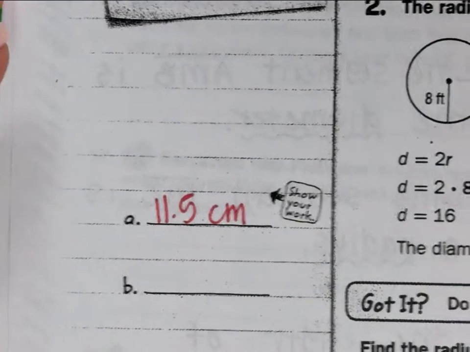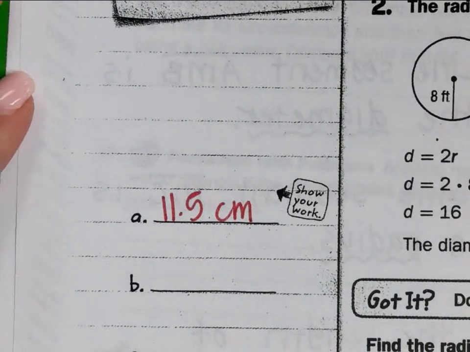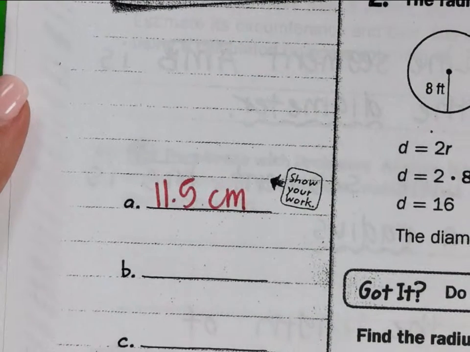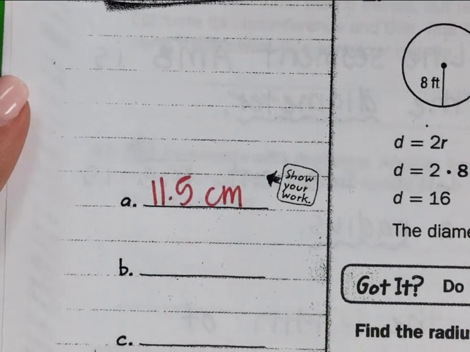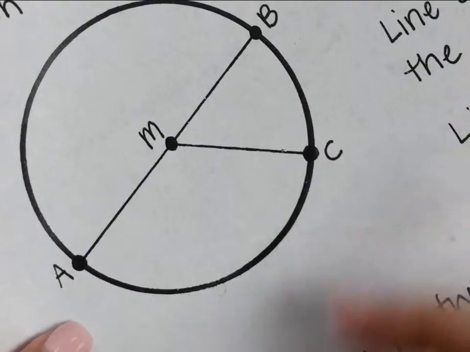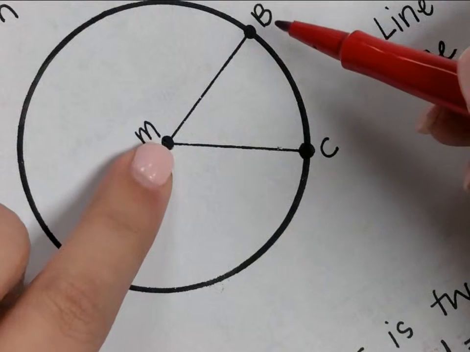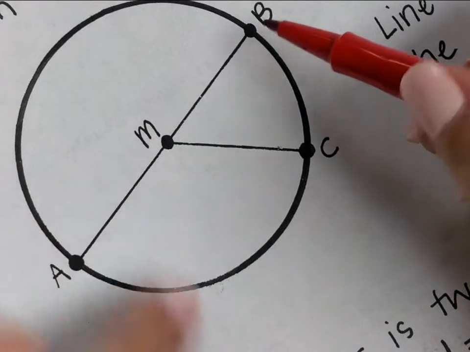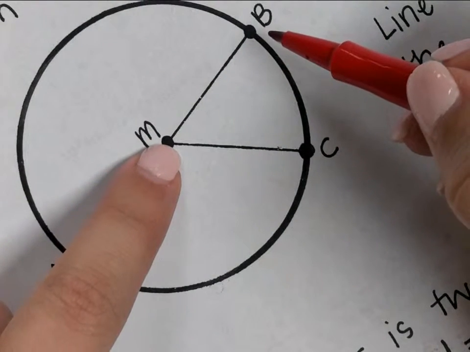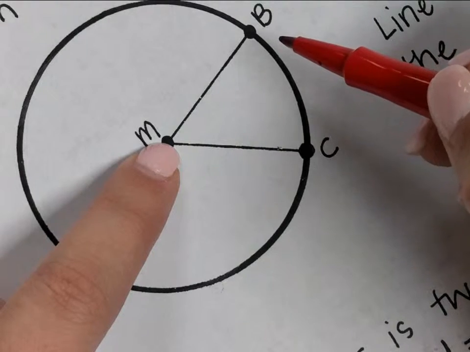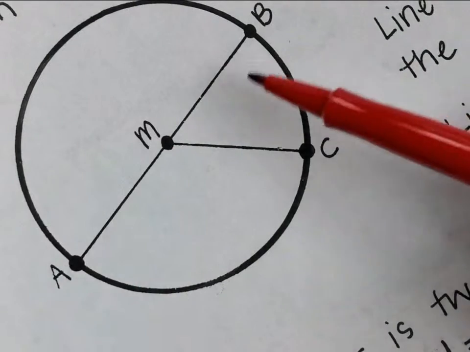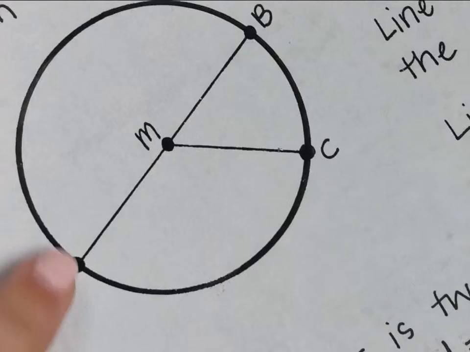Where does the 2 come from? From your formula. The diameter, remember, if you're finding the radius, you have 2 radii that make up a diameter. See, this whole thing is my diameter, but this is a radius, and this is a radius. So your diameter equals 2 times whatever that radius is, 2 times r. Or the opposite, your radius equals the diameter divided by 2.